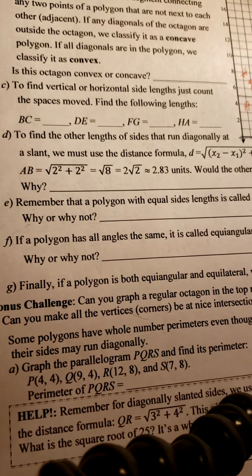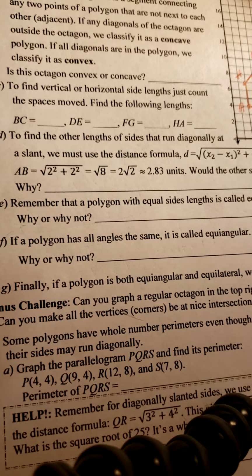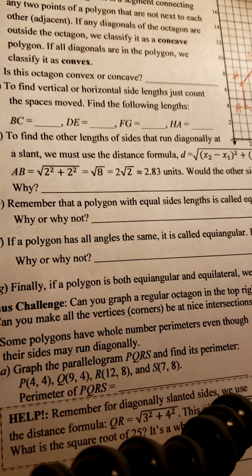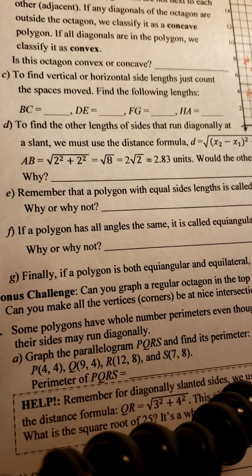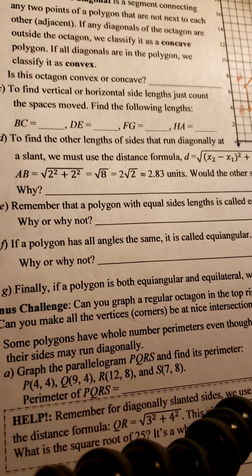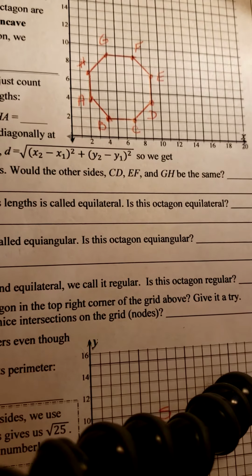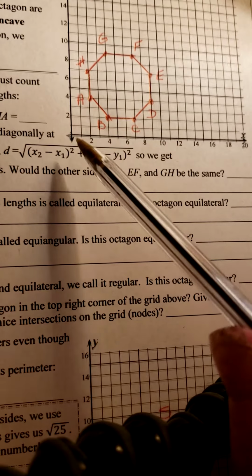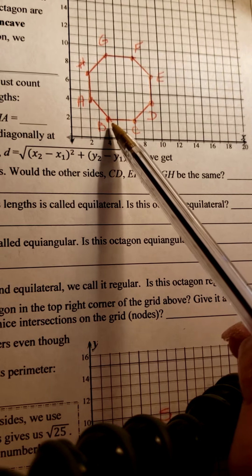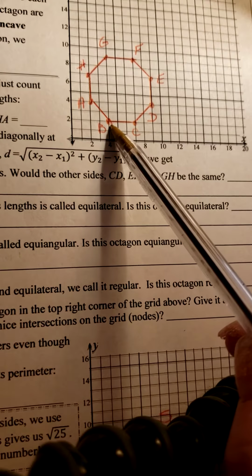Then it says on C, to find vertical or horizontal side lengths, just count the spaces moved. Find the following lengths. So all I'm going to do is count the lengths. Let me grab my pen real quick. If I want to find the spaces between B and C, I'm just going to count.